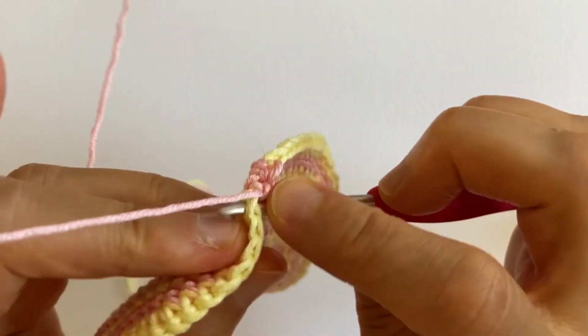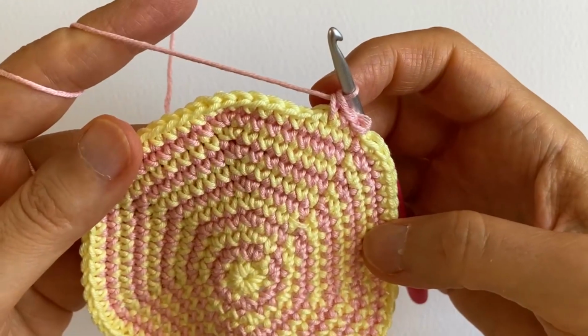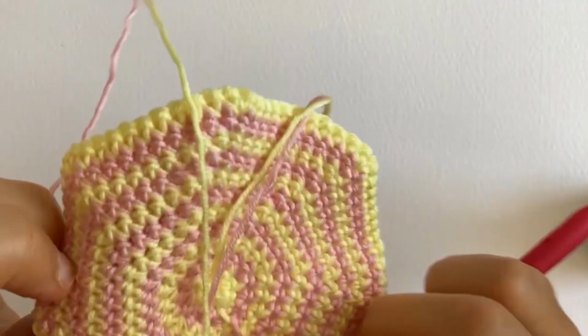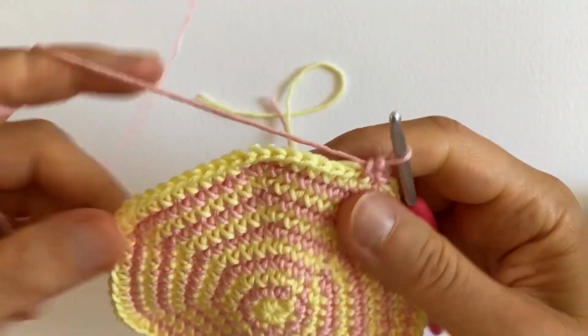So I will meet you back at the end of round 12 when I'm finished, and I will show you how I'm finishing off and maybe some yarn tail hiding.